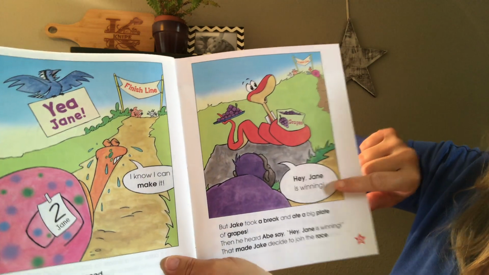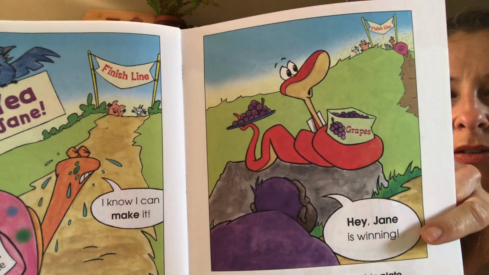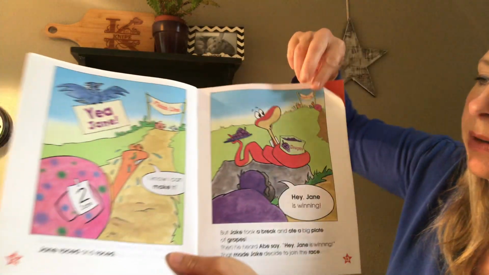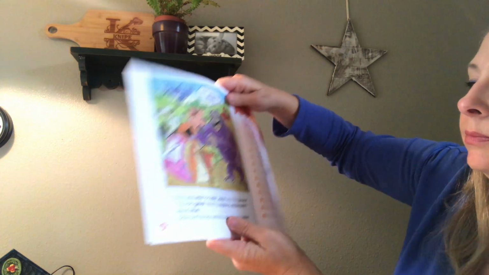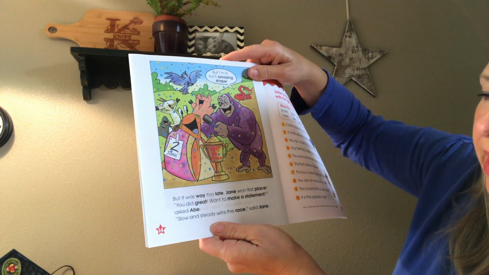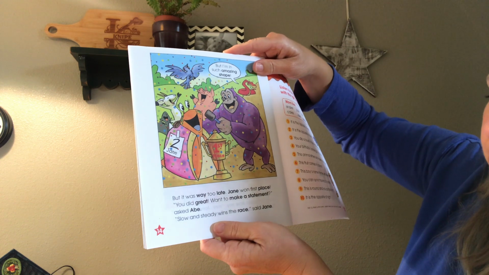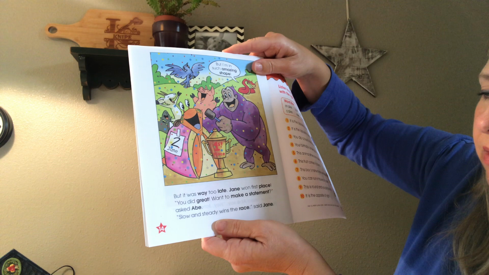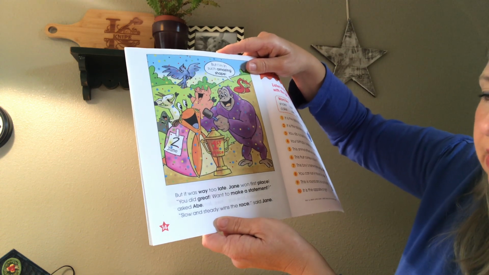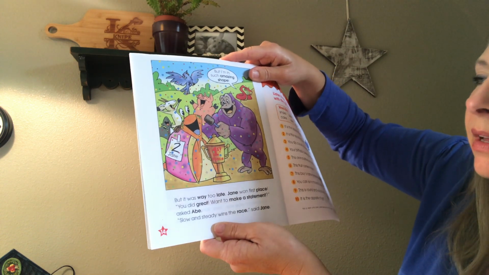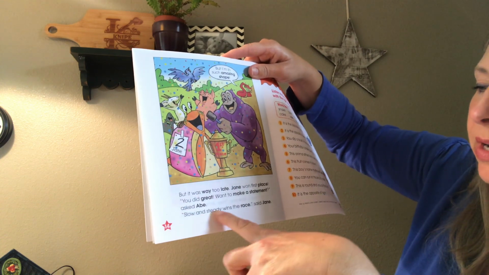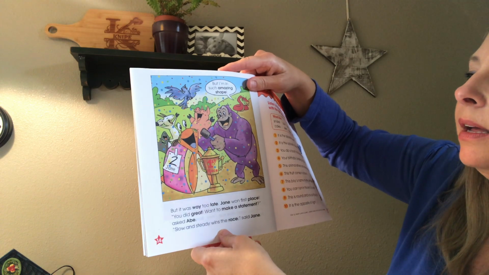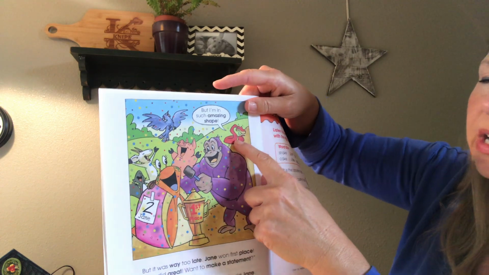And here's Abe saying, hey, Jane is winning. So Jake the Snake goes, uh-oh, look how close she is to the finish line here. Oh my goodness. But it was way too late. Jane won first place. You did great. Want to make a statement? Asked Abe. And Jane said, slow and steady wins the race. But I'm in amazing shape, said Jake the Snake.